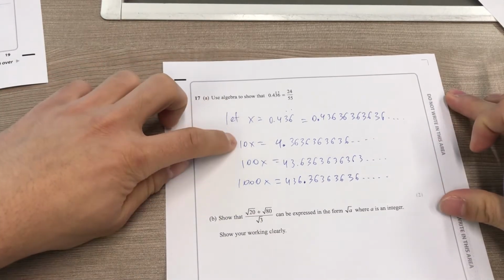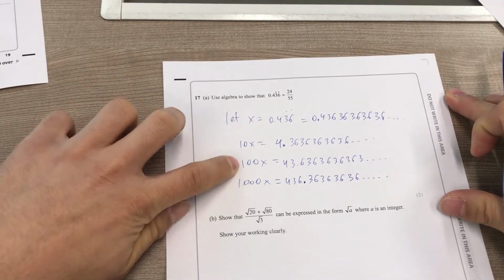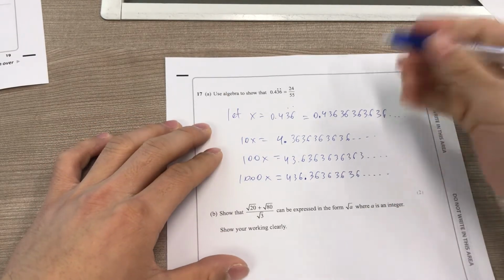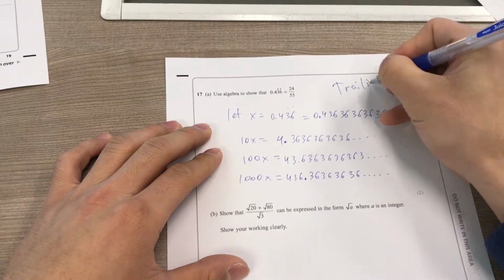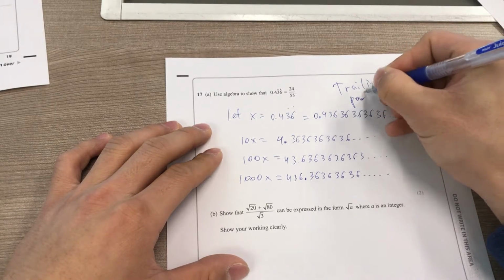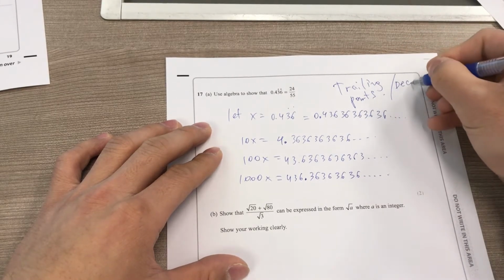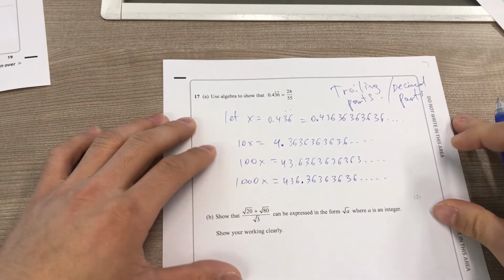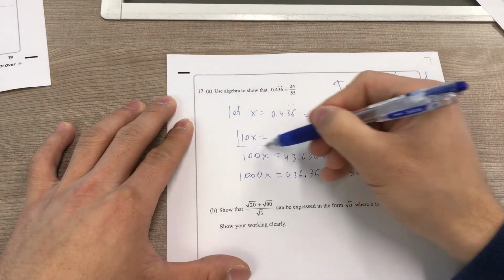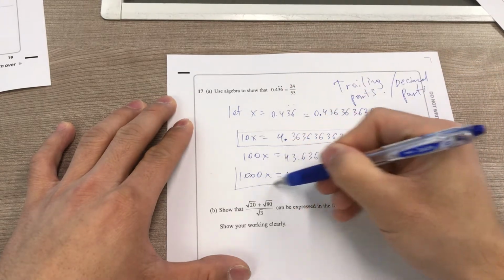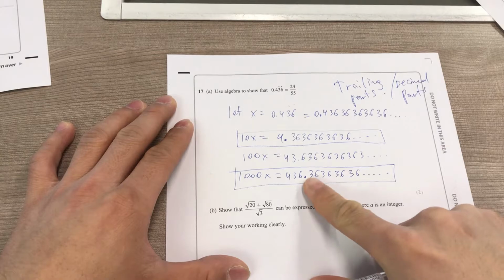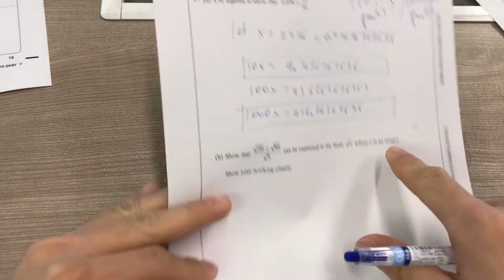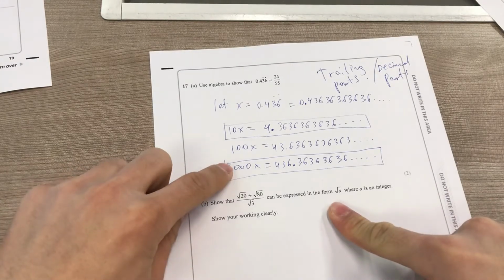Now, by looking at these numbers, we'll compare which two numbers. Is it x? Is it 10x? Is it 100x? Is it 1000x? Which two of them have the same trailing parts, or in other words, the same decimal parts? Now, if you look closer, you will see that 10x as well as 1000x have 36, 36, 36, 36 repeating.